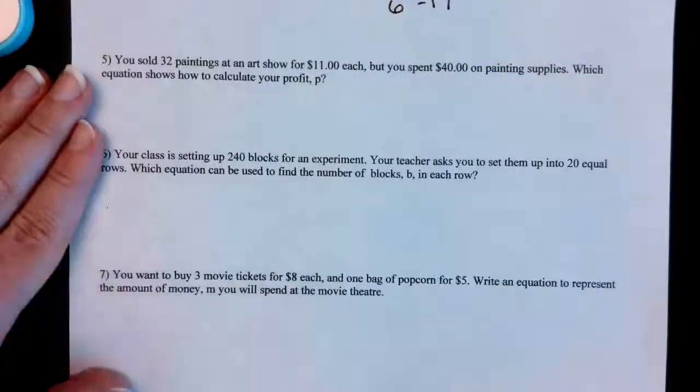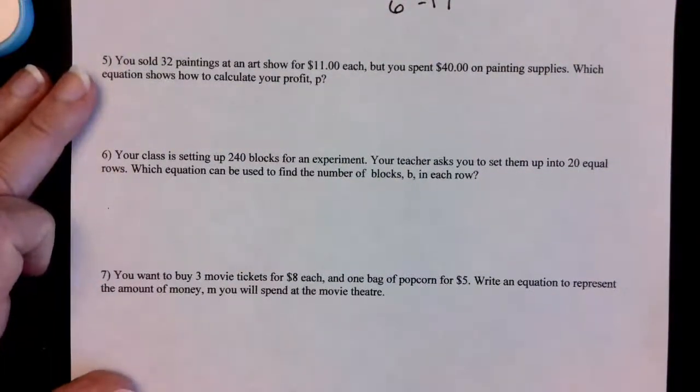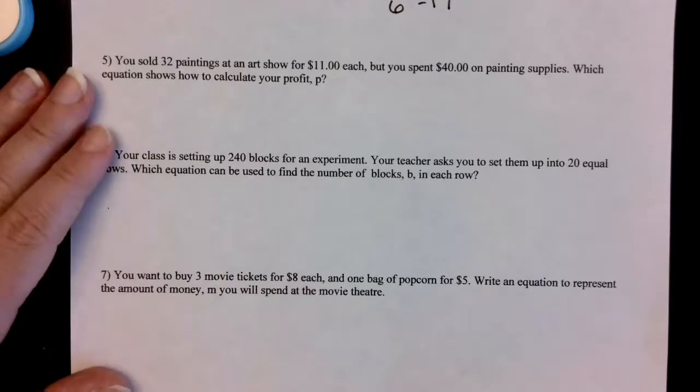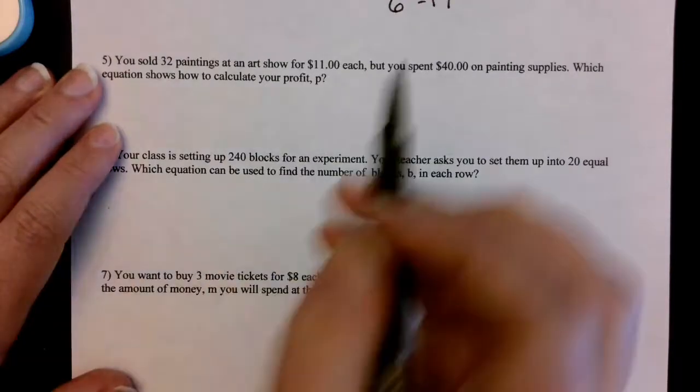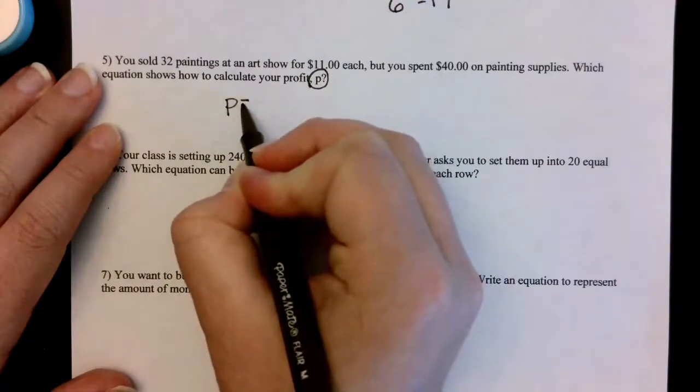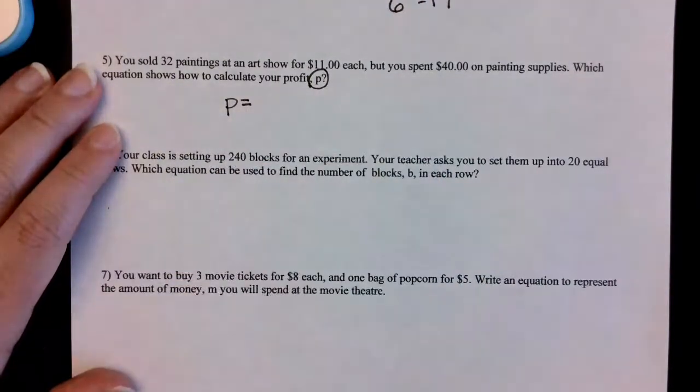Okay, so in number 5, 6, and 7, they're actually giving us word problems, and we're just going to write the equations. So it says you sold 32 paintings at an art show for $11 each, but you spent $40 on supplies. Which equation shows how to calculate your profit P? So P is the total amount of money in profits we make.